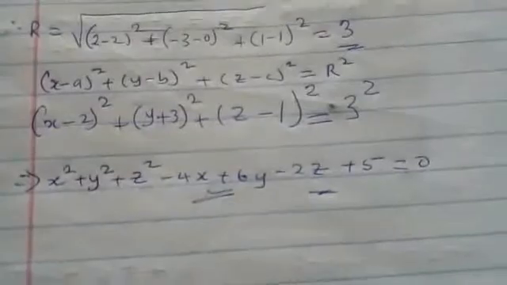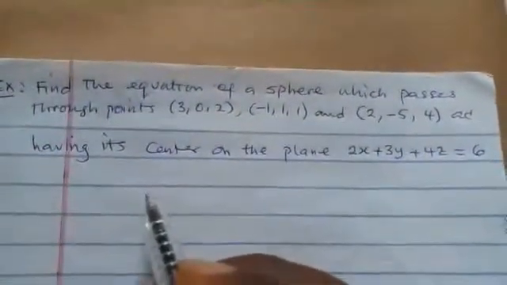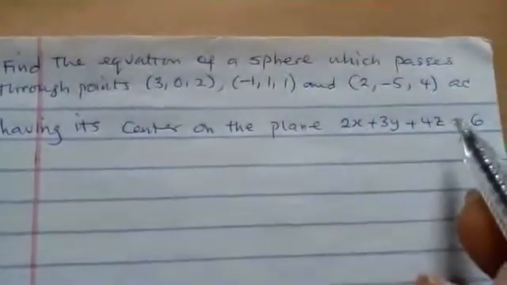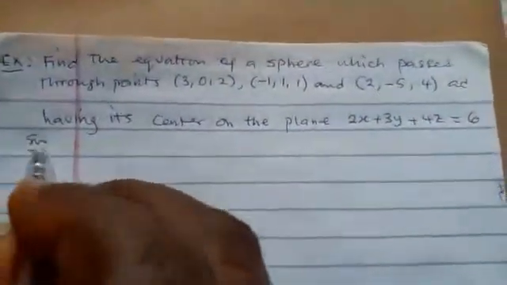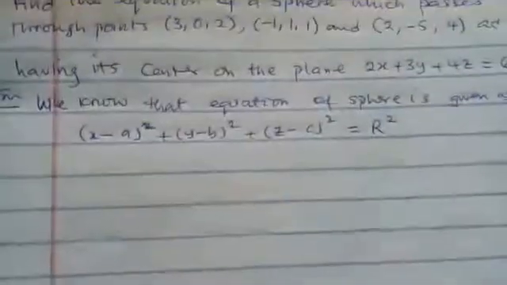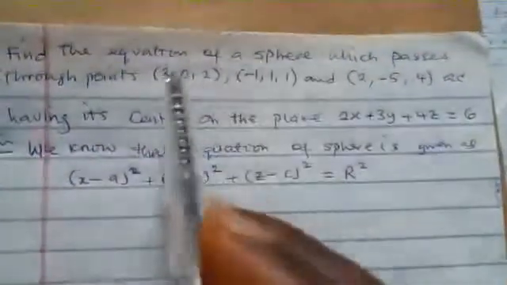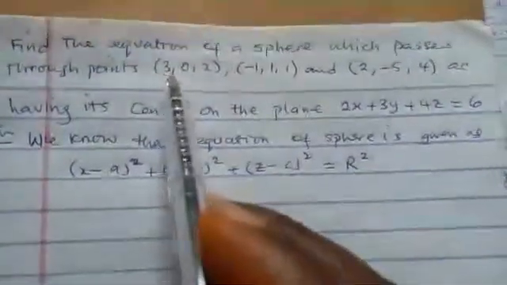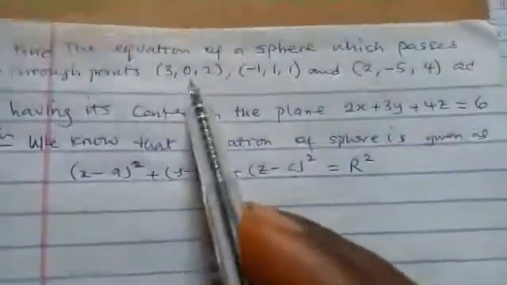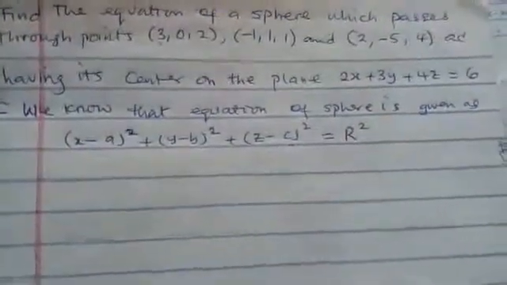Now let's take another example. So we have another one here. Find the equation of a sphere which passes through these 3 points and having its center on this plane. So solution. We know that the equation of a sphere is given as this. Now we are told that the sphere passes through all these 3 points. So we take it one by one. We put X, Y, Z for this one, this, and just like what we did the other time. And if you do so, we have the following.